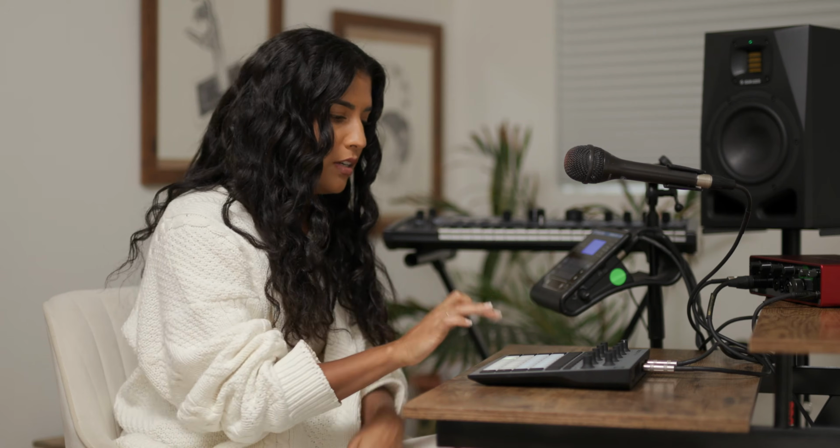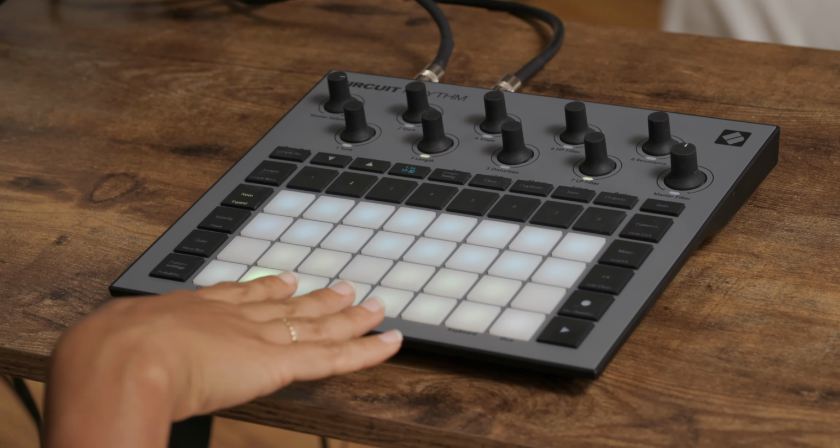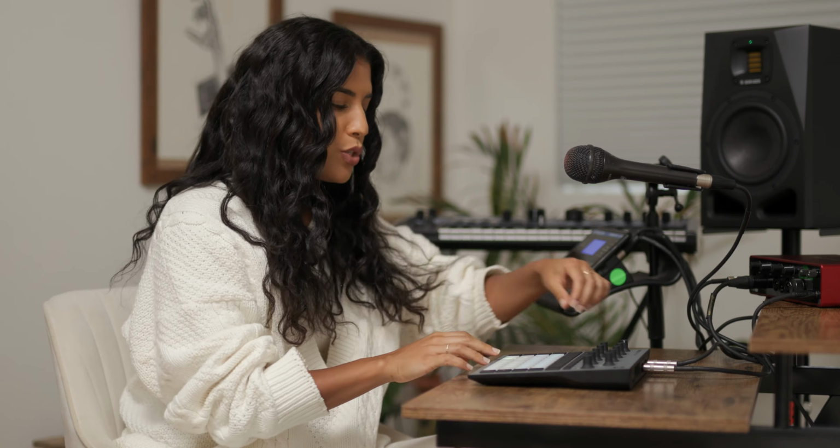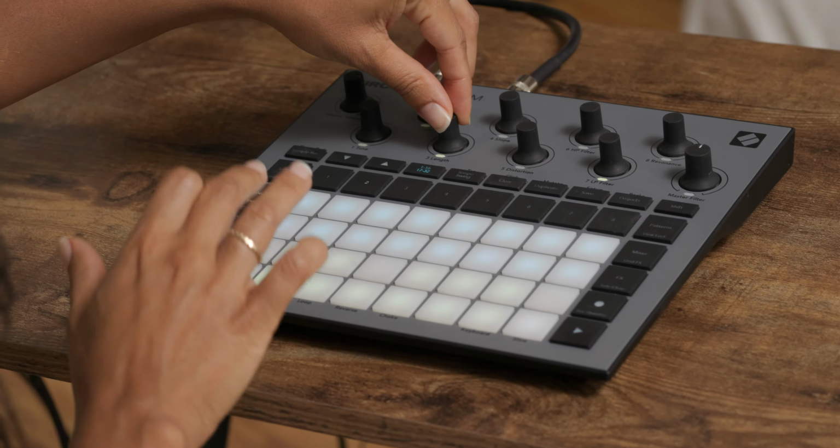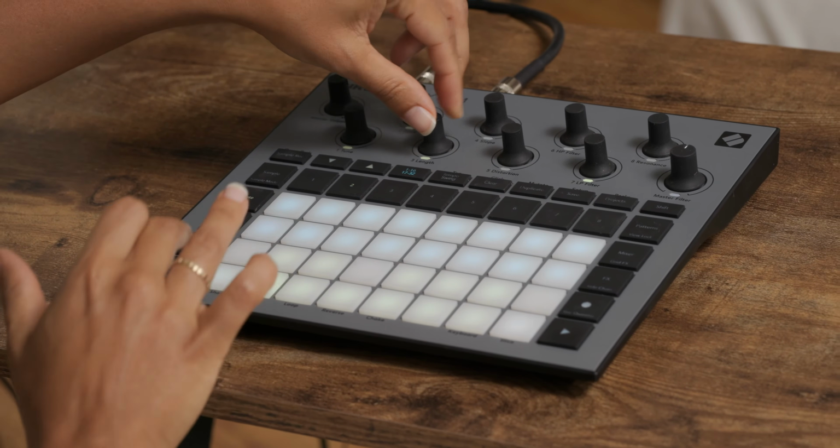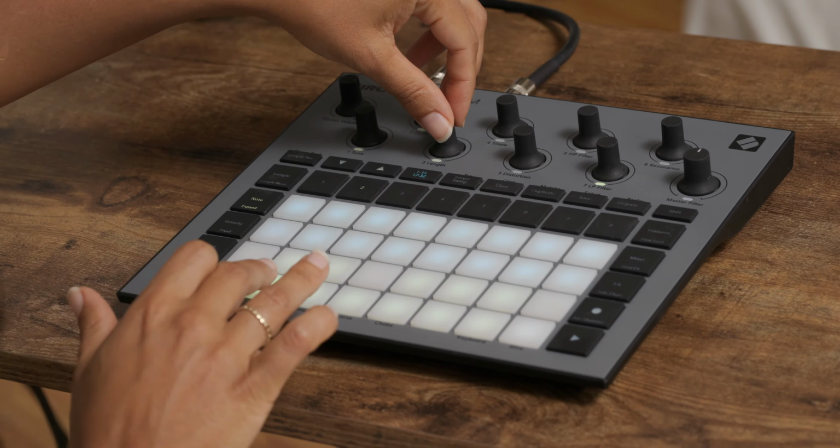Now I'm going to program the bass into track 2. So here's what our bass sounds like. That length is a little bit too long for me, so I'm going to just turn the length down. And I'm also going to add a little distortion.